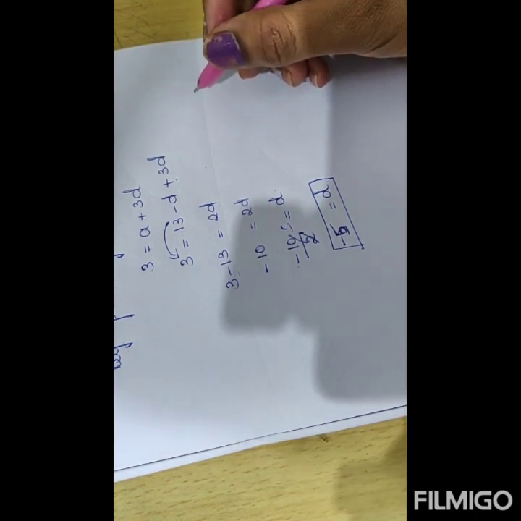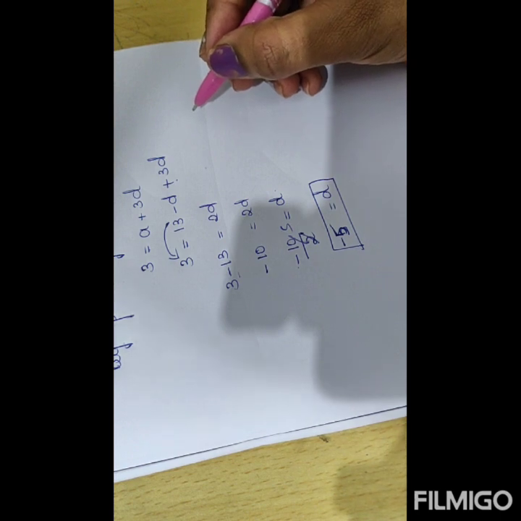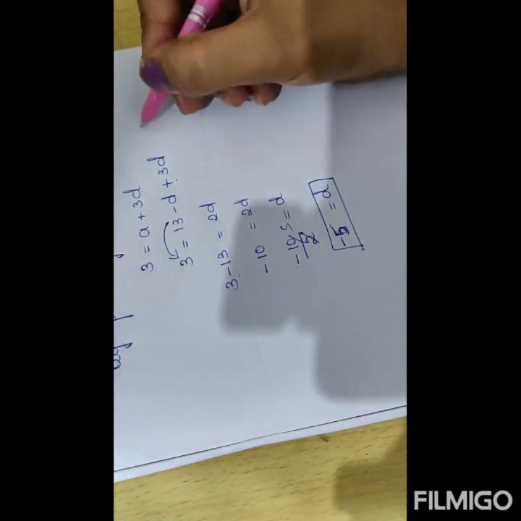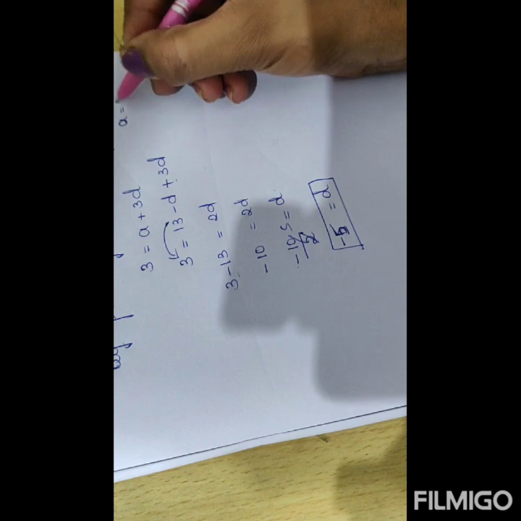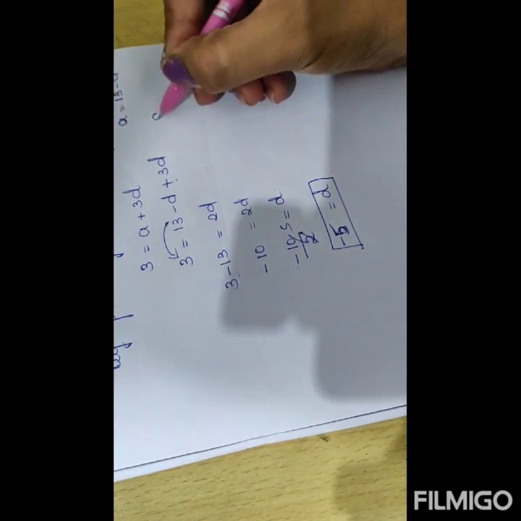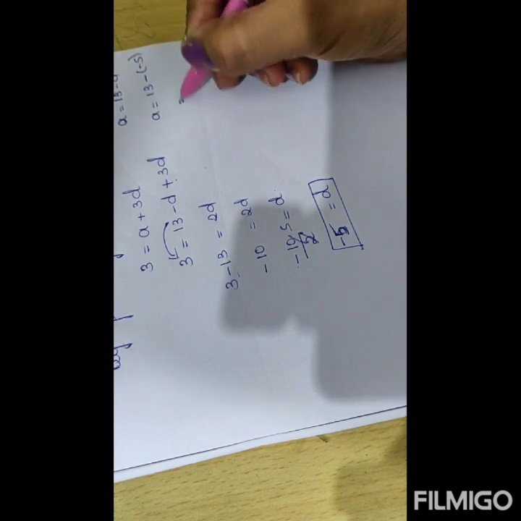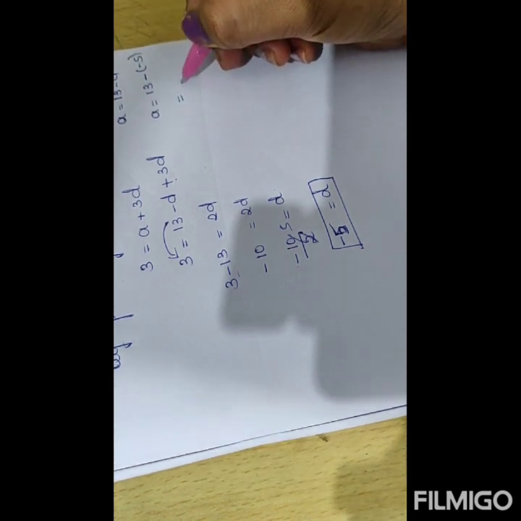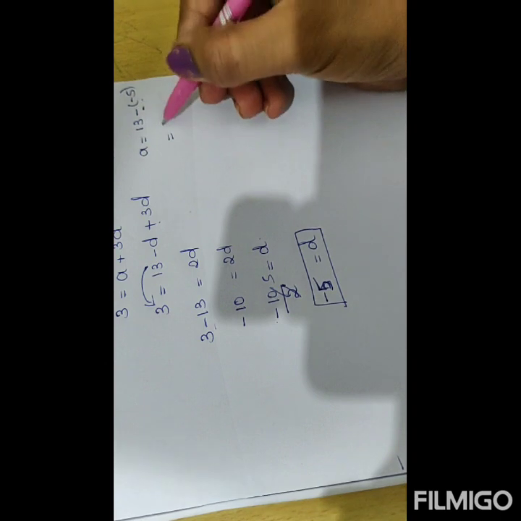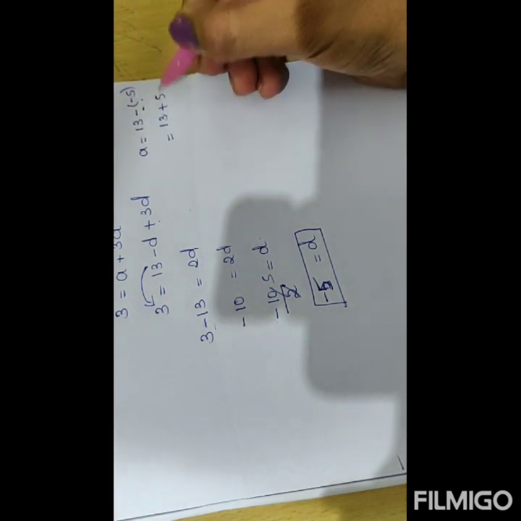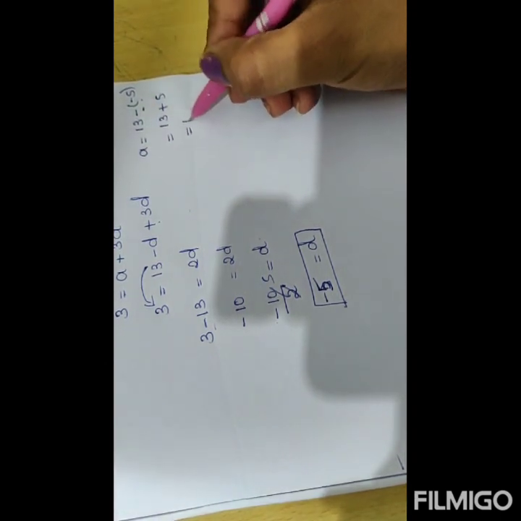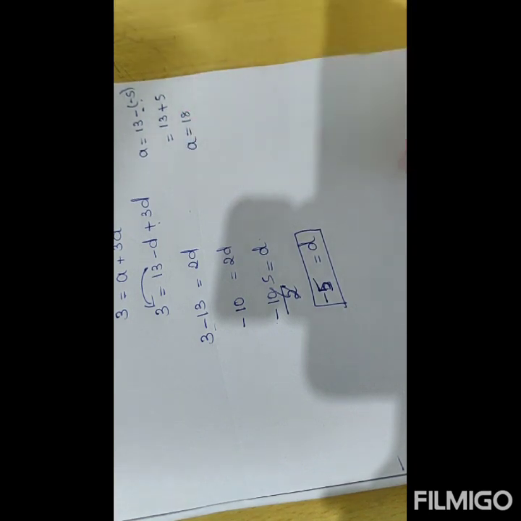We are going to get the value of a. a is equal to 13 minus d, so 13 minus of minus 5, minus into minus is plus. 13 plus 5 is equal to 18. a is equal to 18.